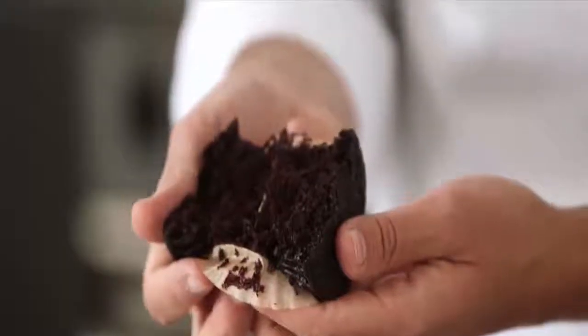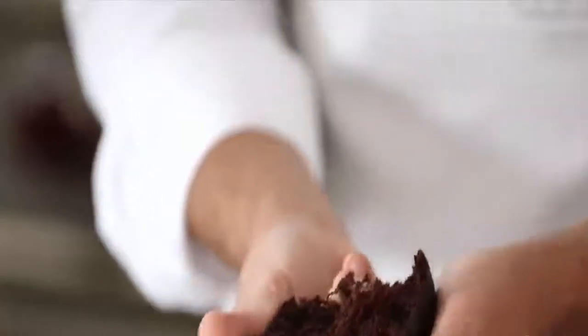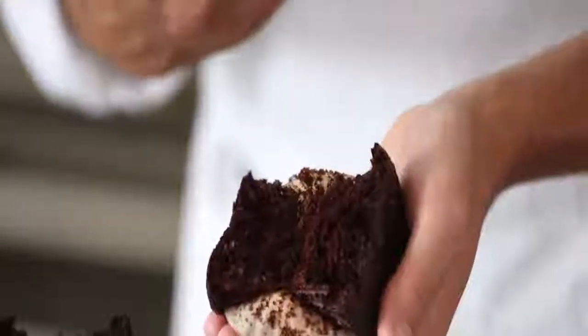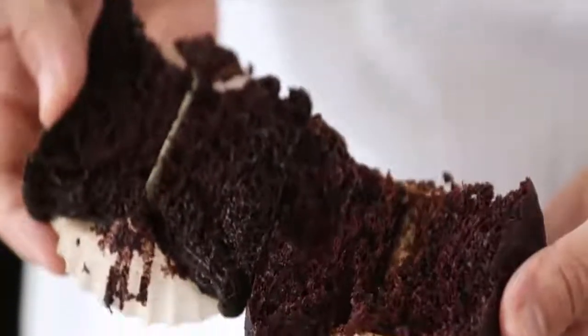And you can see the Dutch process one here, I'm going to break it open, has a really dark brown, almost black color to it, compared with the natural cocoa powder cupcake, which has a more reddish tone to it, but it will have a chocolatey or richer flavor to it. You can kind of see it here side by side, the color differential.